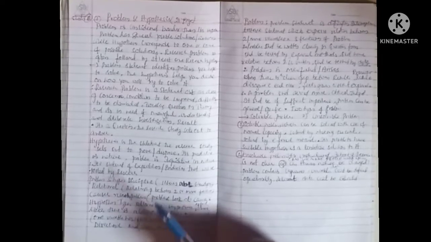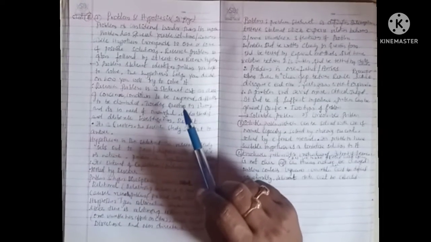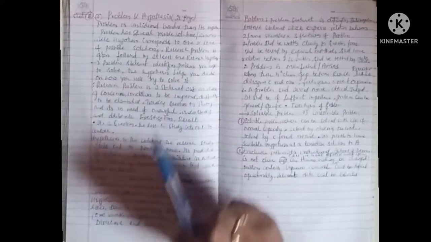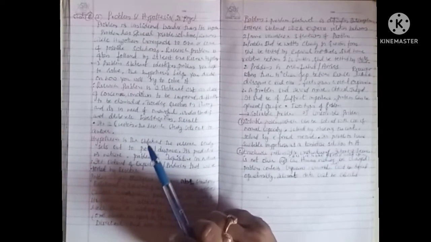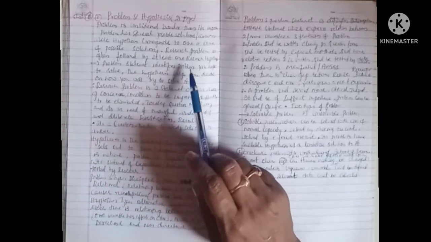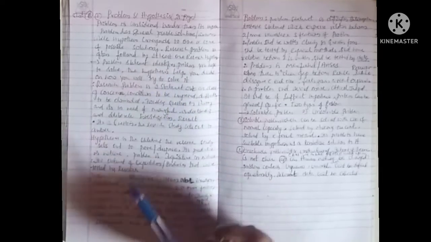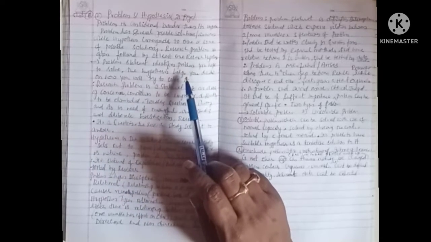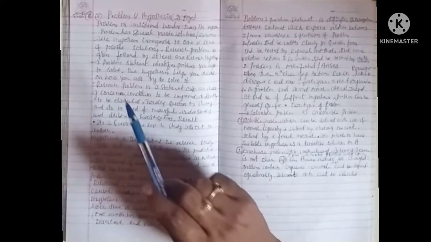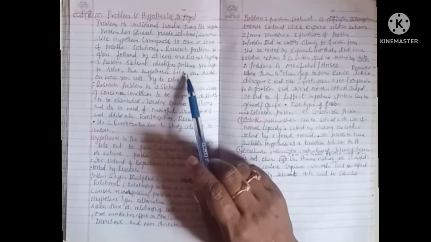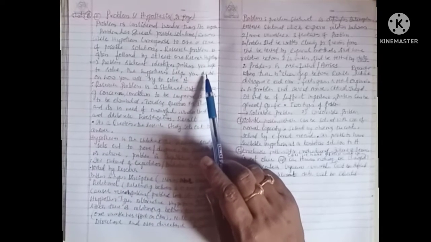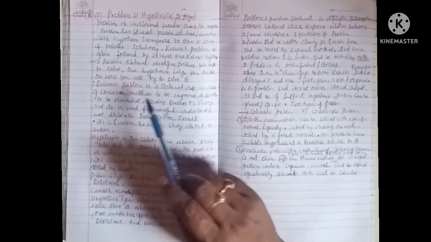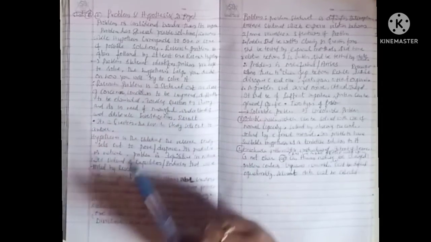Problem and hypothesis. A problem is considered broader than its hypothesis. A problem has several possible solutions and answers, while a hypothesis corresponds to one or some of the possible solutions. A research problem is often followed by at least one research hypothesis. The problem statement identifies the problem you hope to solve, and the hypothesis helps to decide how you will try to solve it.